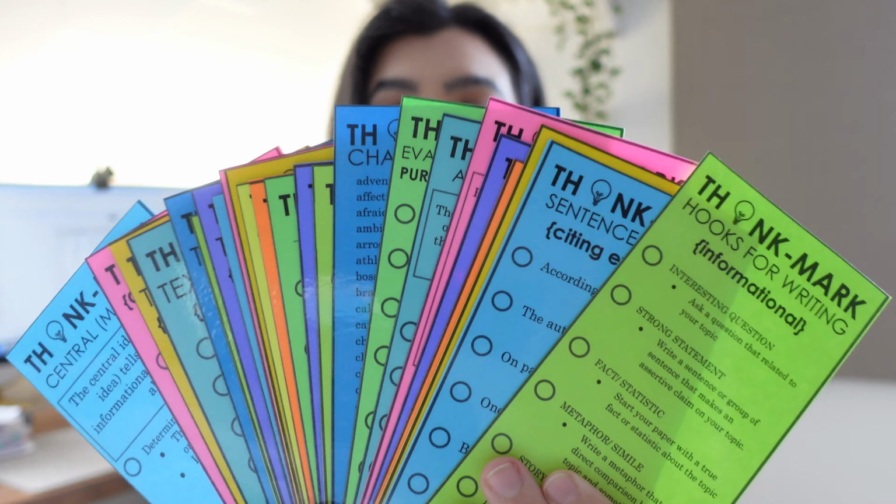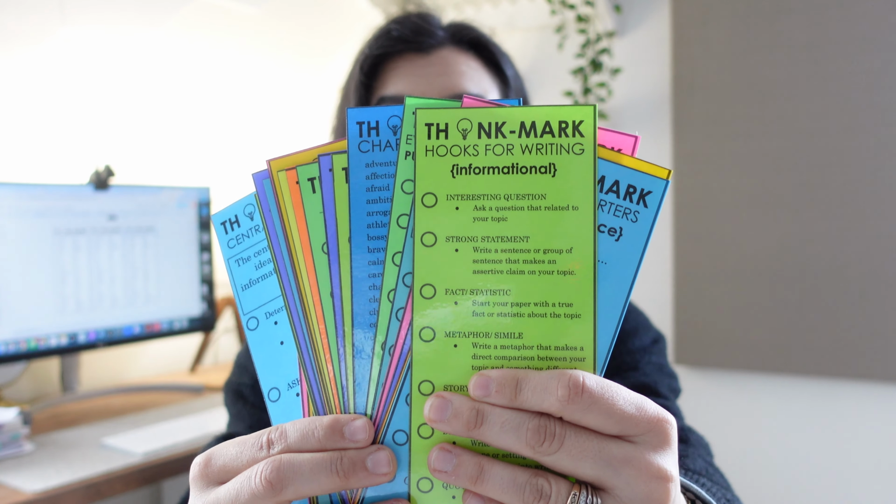But once you start to take away the graphic organizer, because they're not going to have that for the state test, then you need to have a way to still support them, but not so much to where you have everything laid out for them. And so one of the things that I did is I used think marks. And think marks is something that I created several years ago.